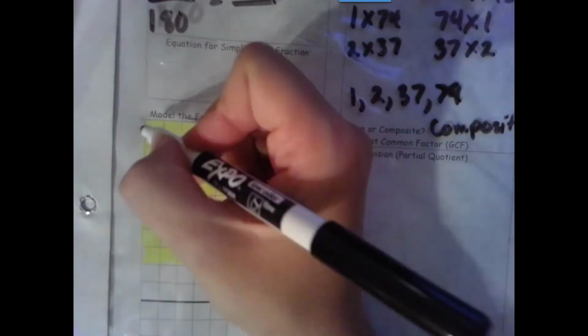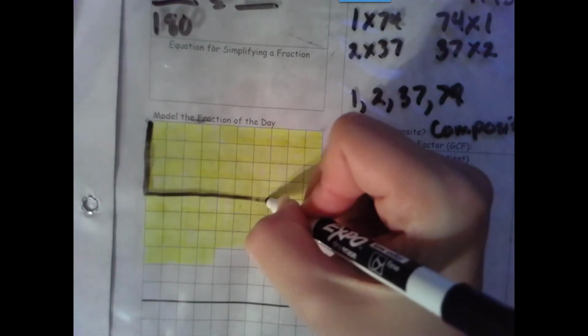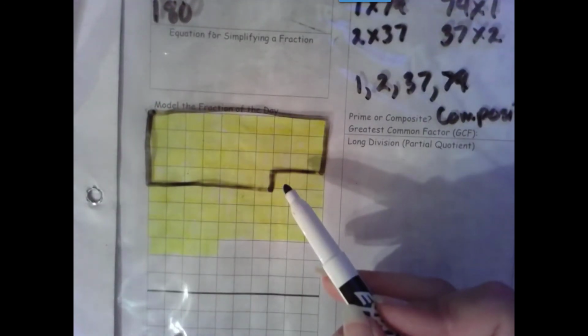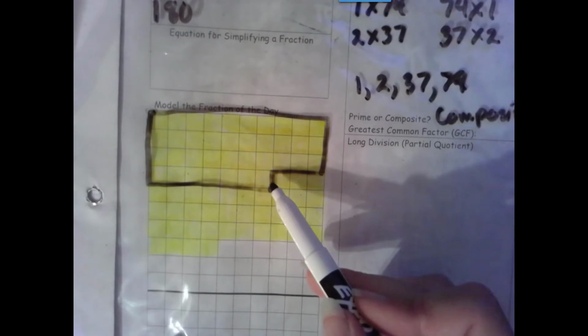So we need to try 37. 10, 20, 37. If you know your decomposition of 10, I didn't even have to count the 7. I knew if I just have 3 left over that I would have 7. Okay, 33 plus 4 is 37.